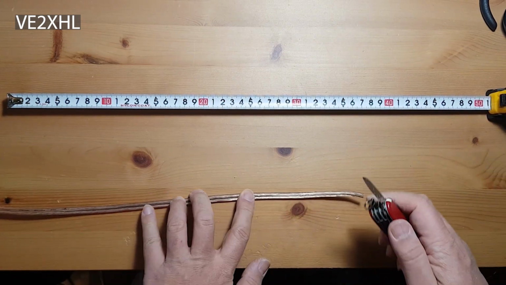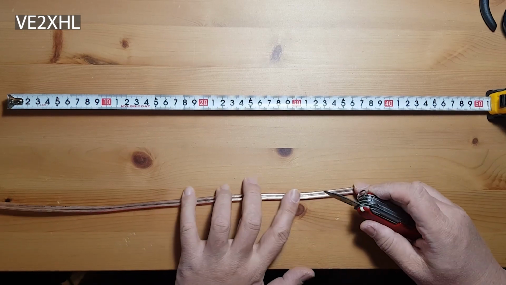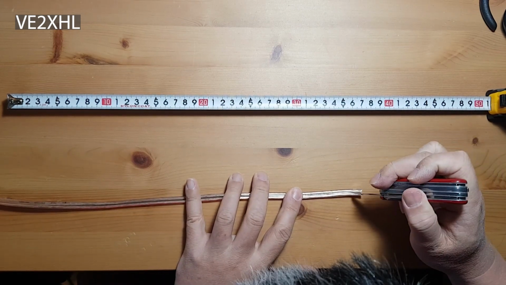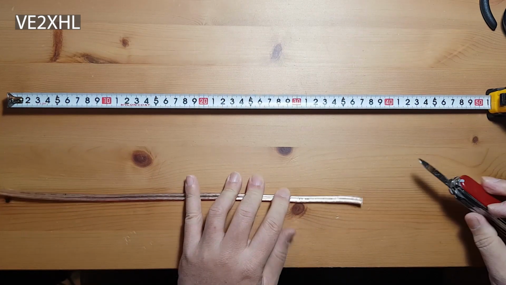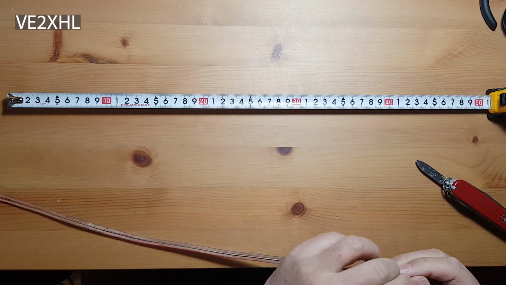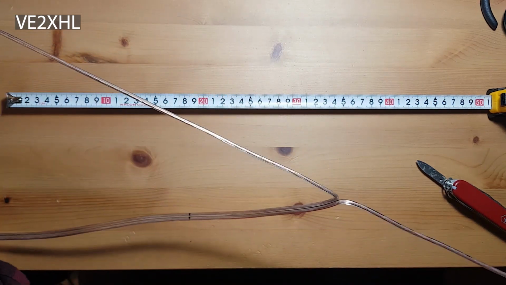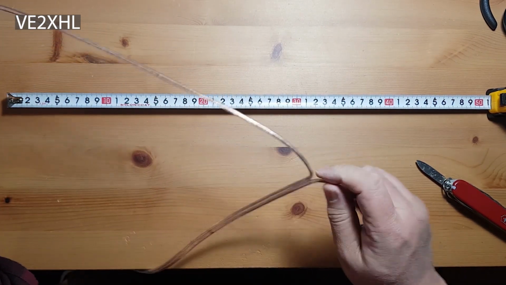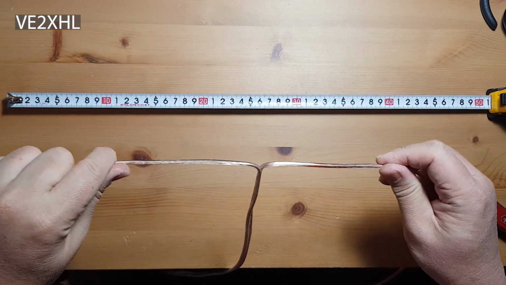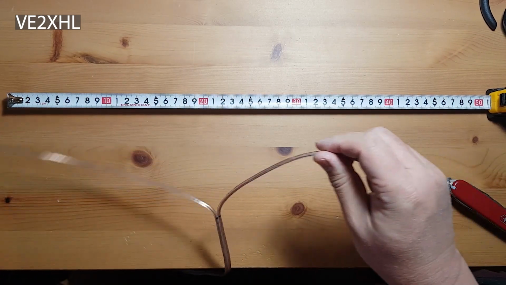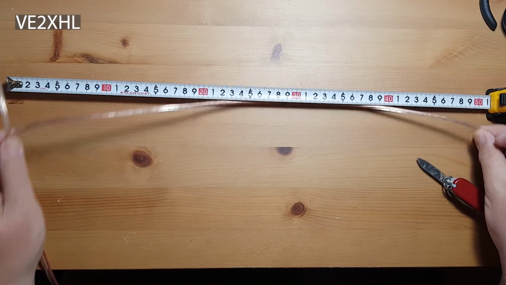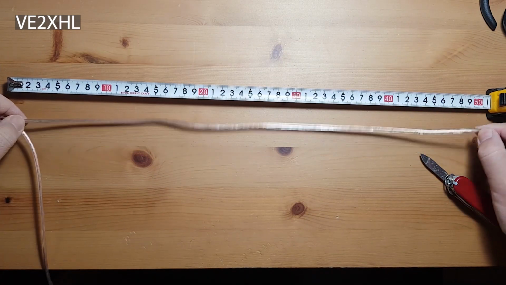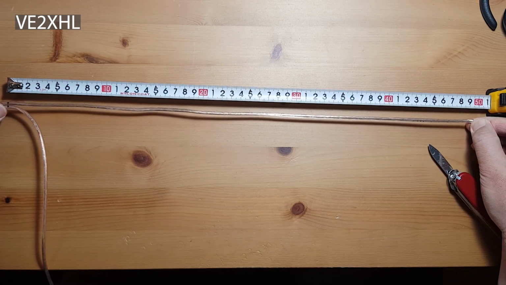Now let's split the wire in half up to the mark we made earlier. Okay, up to this point. Measuring roughly, one side is around 50 centimeters and the other side is also around 50 centimeters.